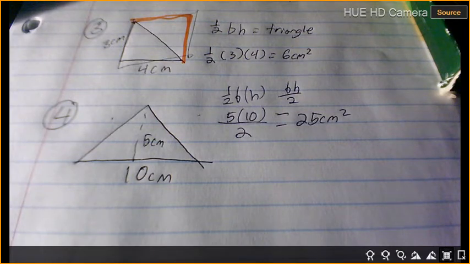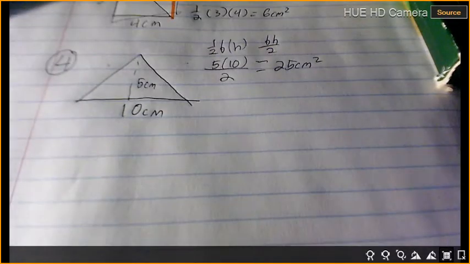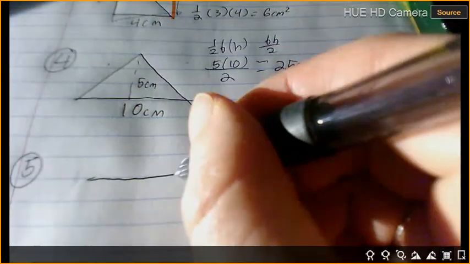Questions about rectangles or triangles? Okay, we're going to do a parallelogram. How am I doing pace-wise? Too fast? Too slow? Just right? A little bit too fast? Okay.